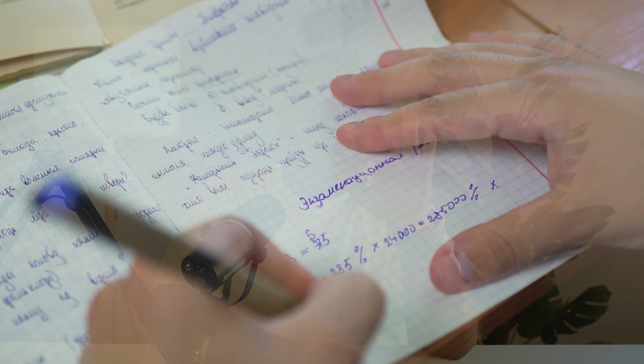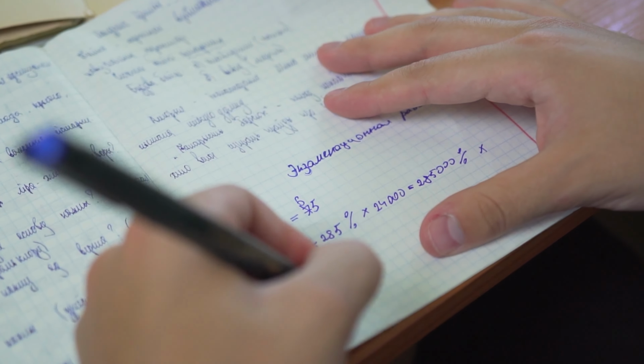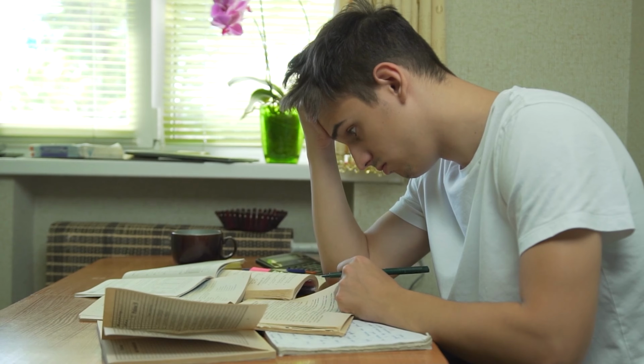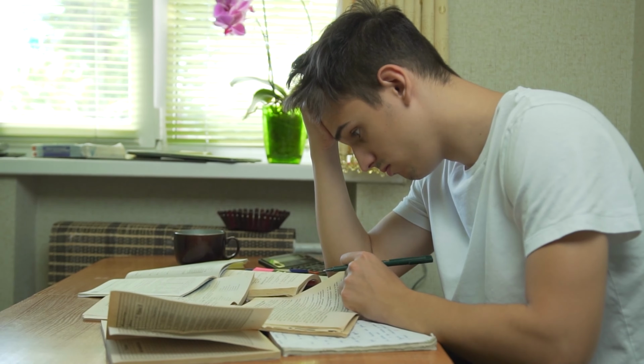Fifth, project management and Six Sigma terminology rely heavily on acronyms. While the exam typically spells out the full term, such as failure mode and effects analysis, instead of just FMEA, you must instantly recognize both the acronym and the full term to avoid confusion under pressure.